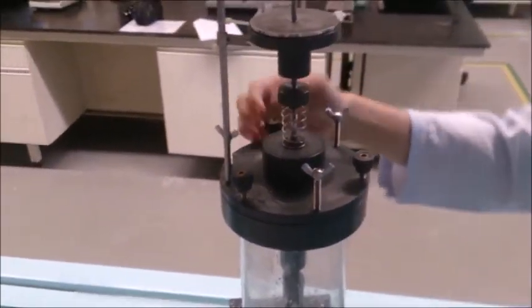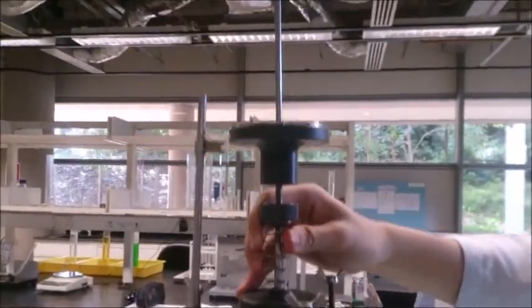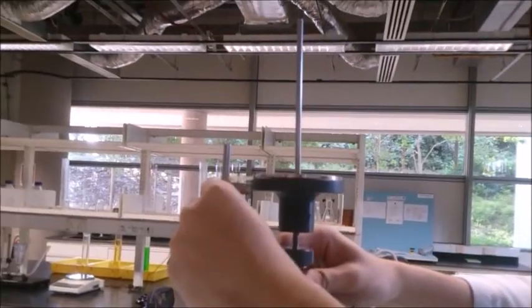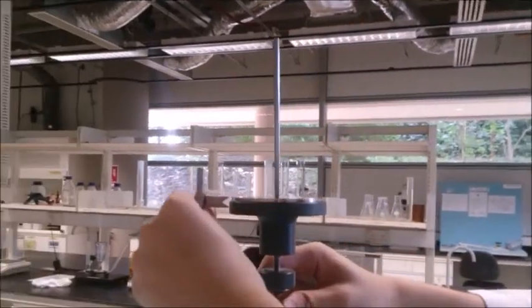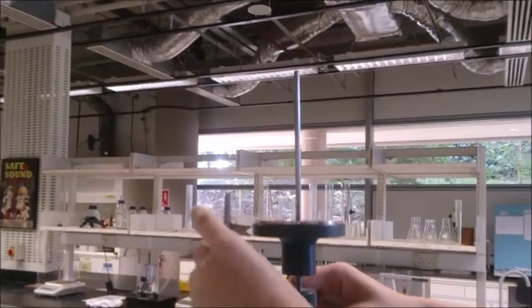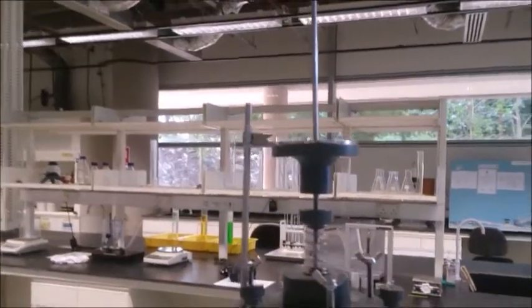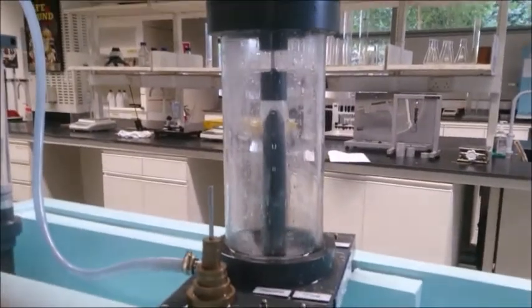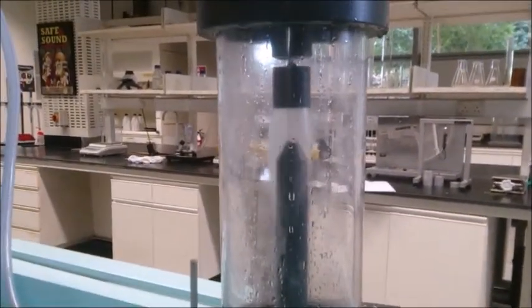From here, we will adjust the body until it's about 1 centimeter. From here, we will read the pointer. We will ensure the pointer is in line with the platform. Then we will open the valve here, and the platform will rise. And that's all from me.